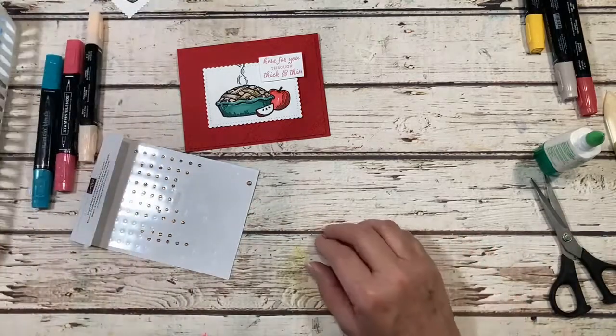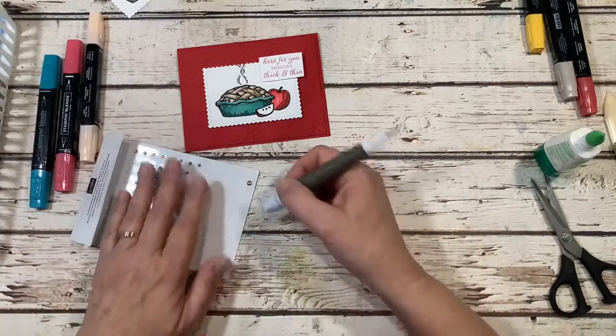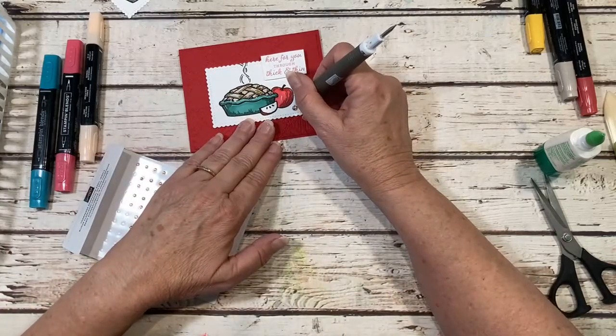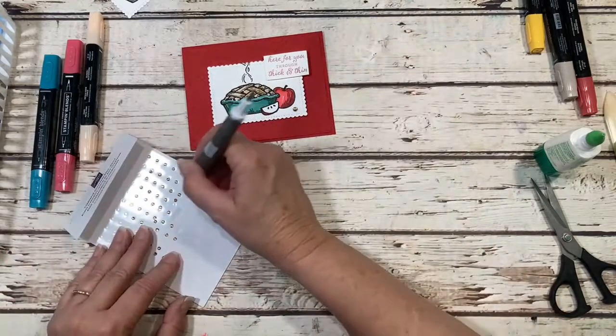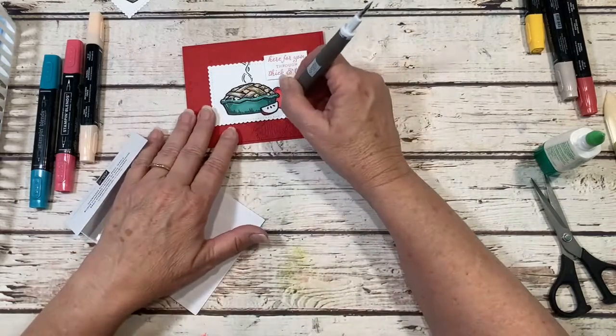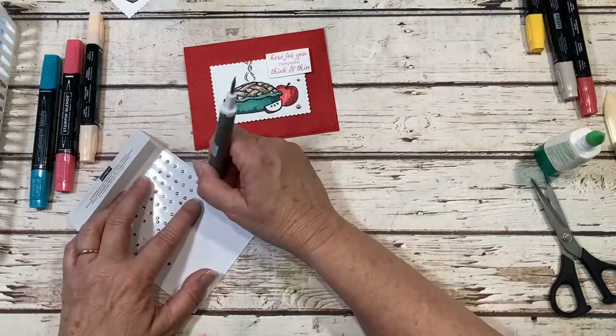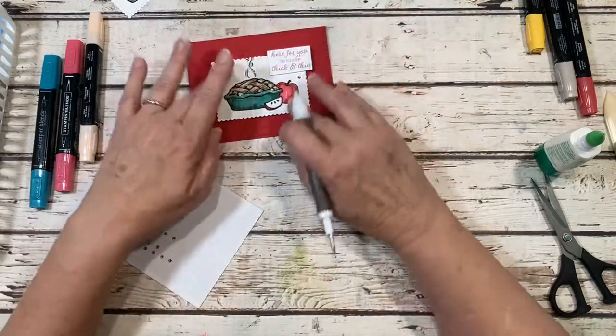I was looking for my pick-up tool, and it was right in front of my face. Alright, so this is going to come right down here. And then this one can go like right there. And then this one can go right up there.